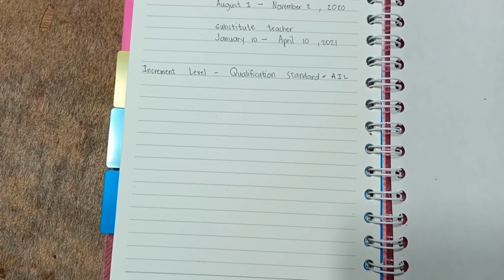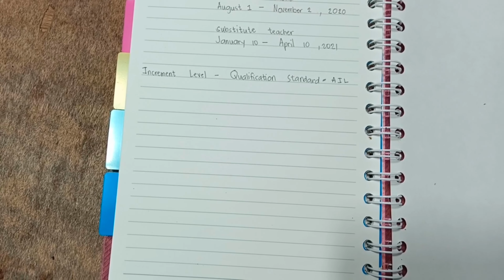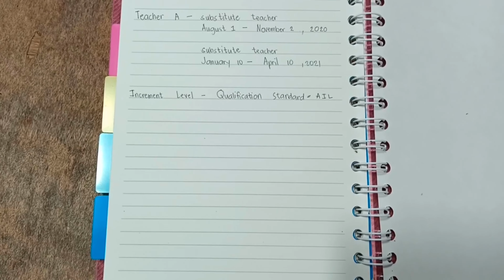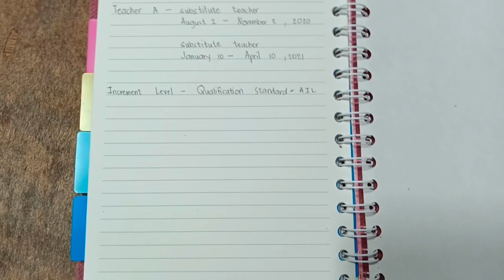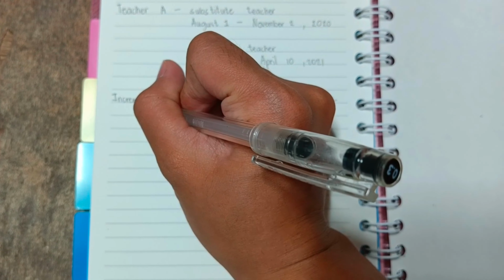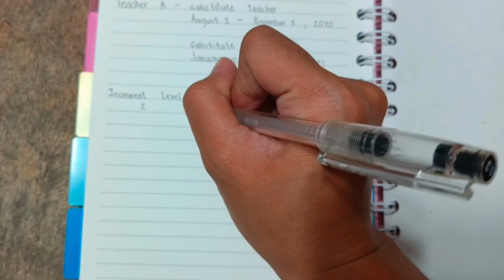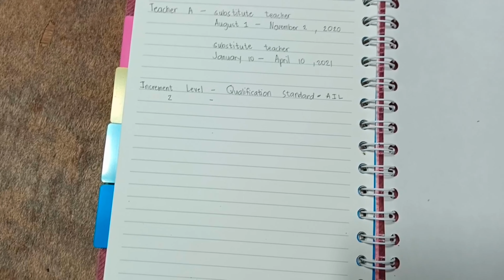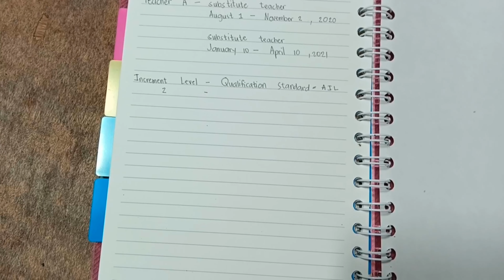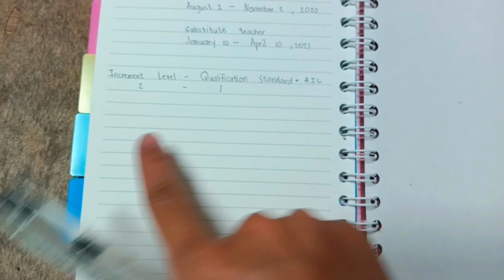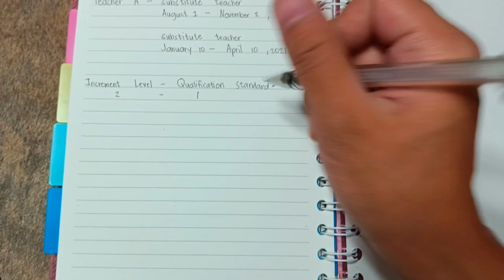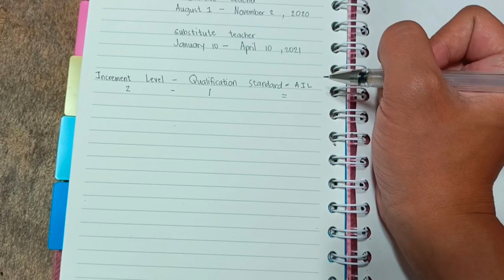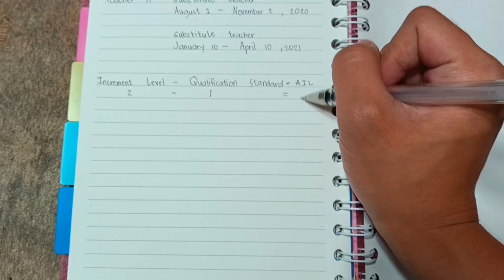So the increment level for the teaching experience, the total teaching experience of teacher A was 2, right? And if you also remember the qualification standard, again, that's 0, and that's equivalent to increment level 1. So 2 minus 1, the actual increment level is 1.